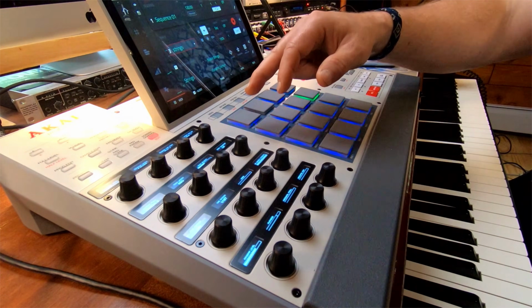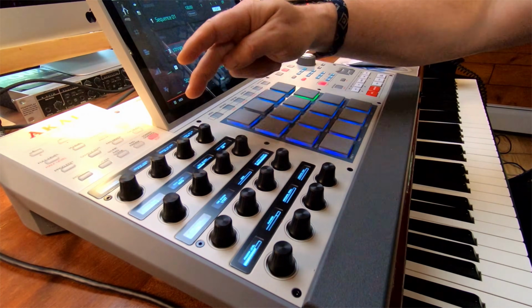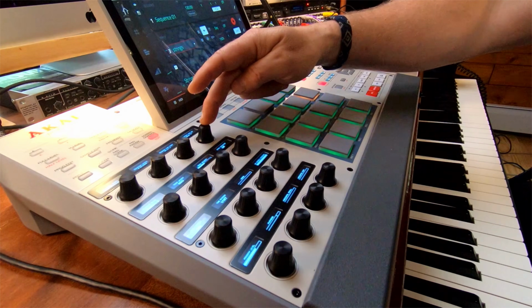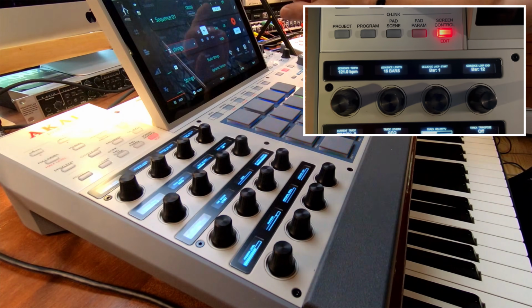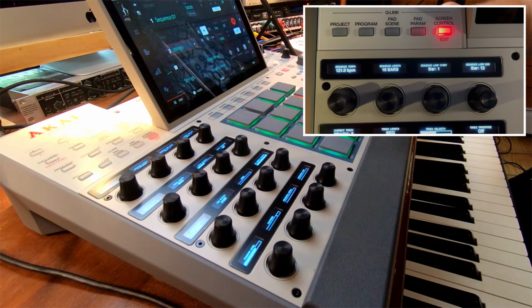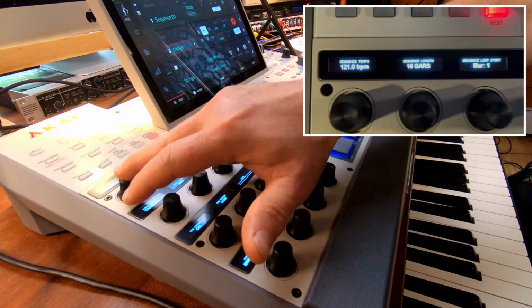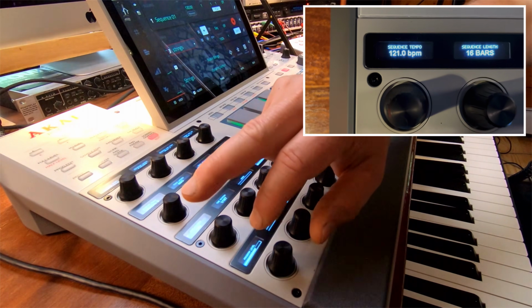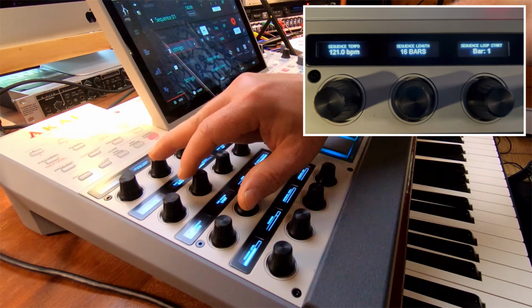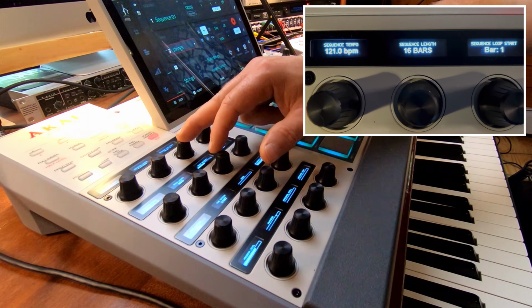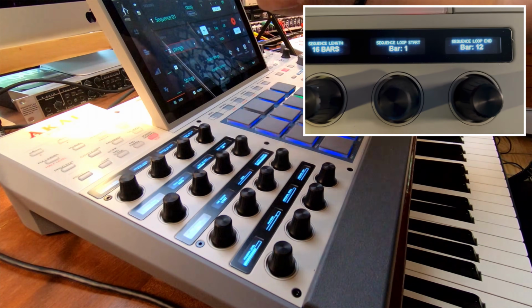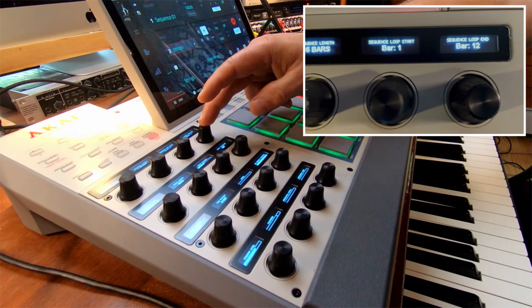When we start from the top, this whole first row of buttons is synchronized with the sequence section. They control the tempo of the sequence, the length of the sequence, the loop start, and the sequence loop end.